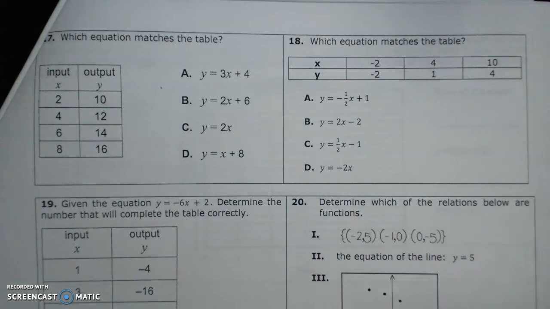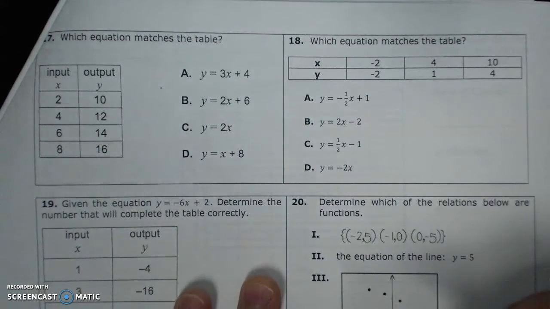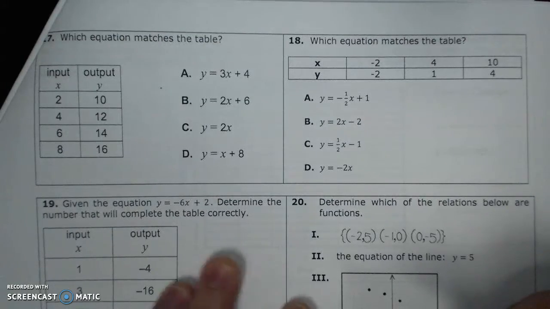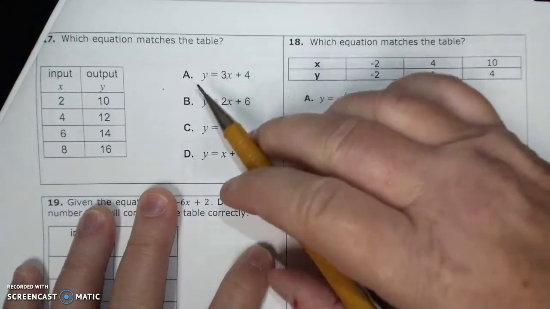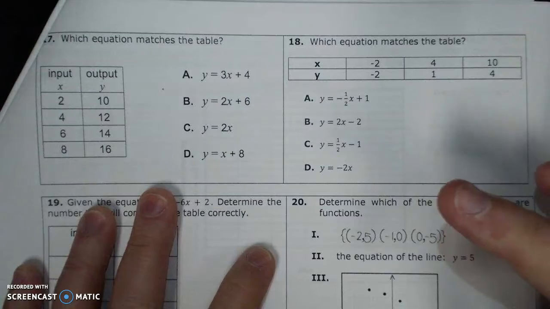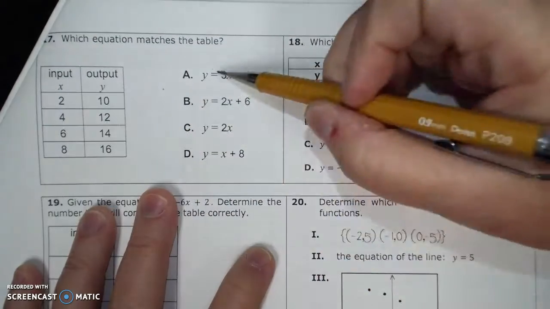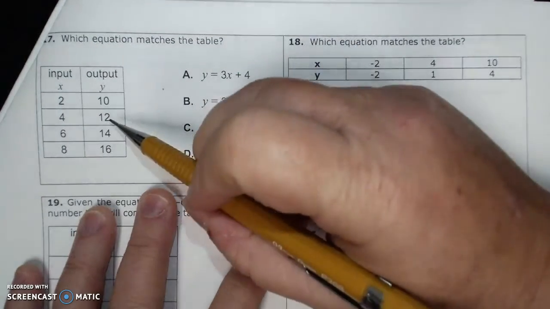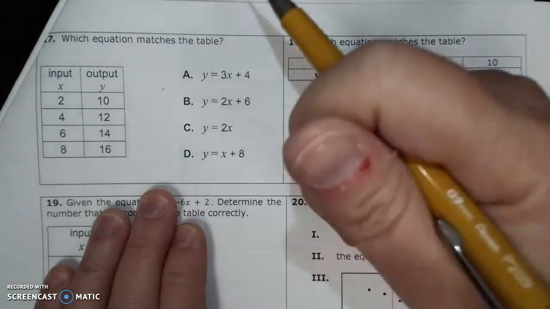This is page 3. I'll do pages 3 and 4 of the review so you can get ready for your test. Which equation matches the table? There's lots of ways you can do it. You can figure out the rule and then find the rule. Or, remember when we were checking solutions, you can do solutions.